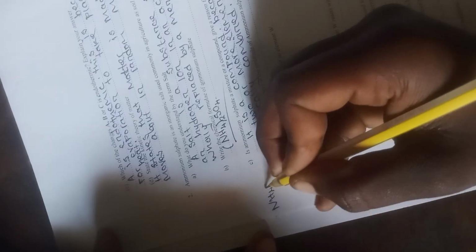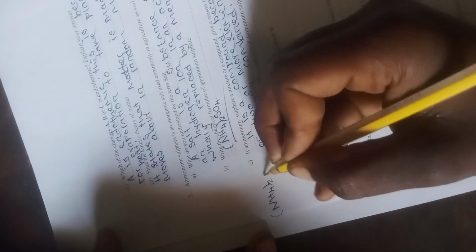So let's go to the last part of the second question. How many atoms are there in the molecule of ammonium sulfate? First of all, we have to write the formula for ammonium sulfate. So what is the formula for ammonium sulfate? The formula is like this. This is ammonium sulfate.